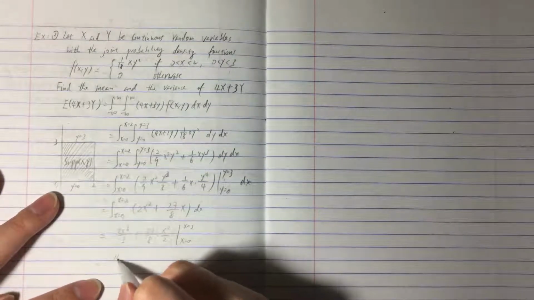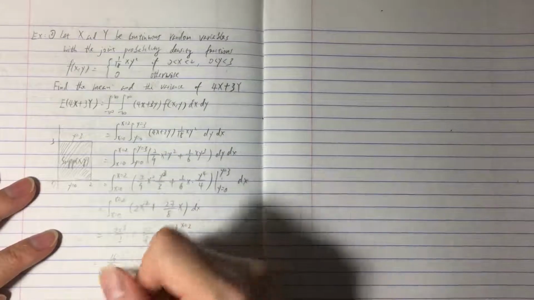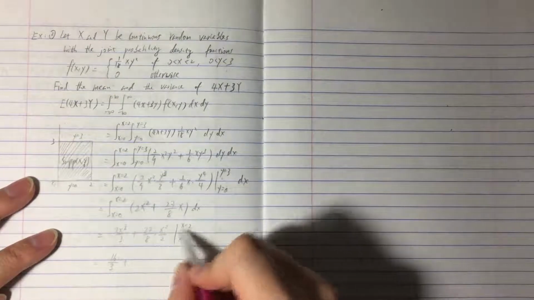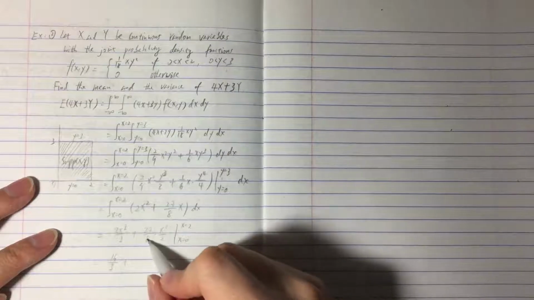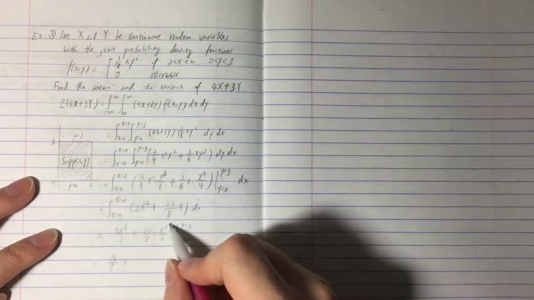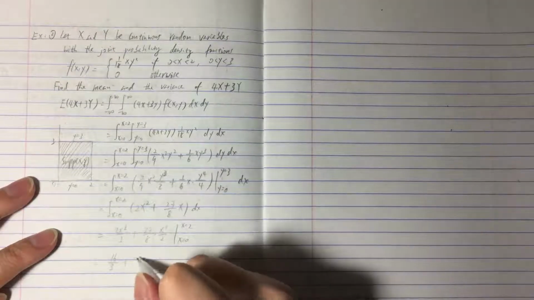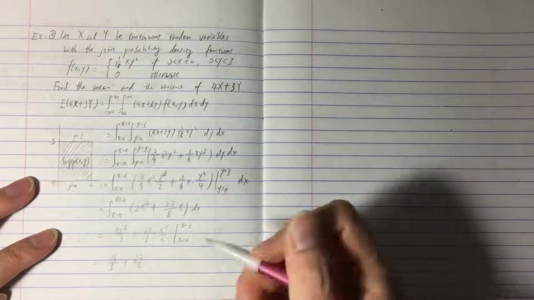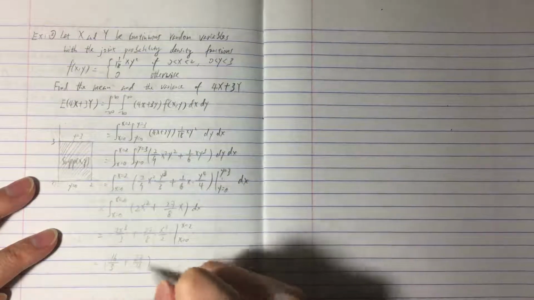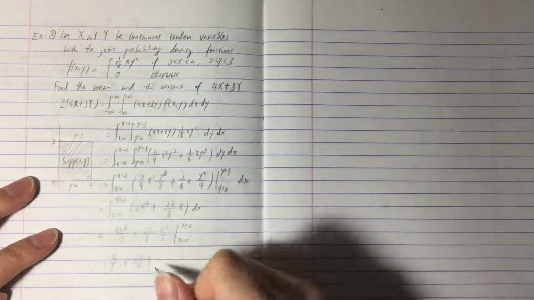I get 16 over 3 here. If I plug in 2, 2 squared is 4. 8 times 2 is 16. If I divide top and bottom by 4, I get 27 over 4. If I plug in 0 for x, I get 0.